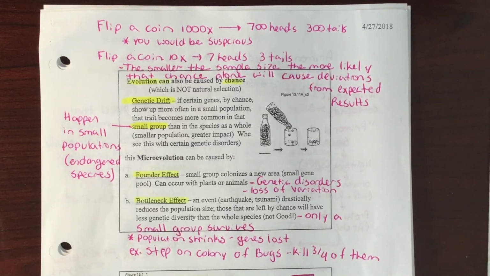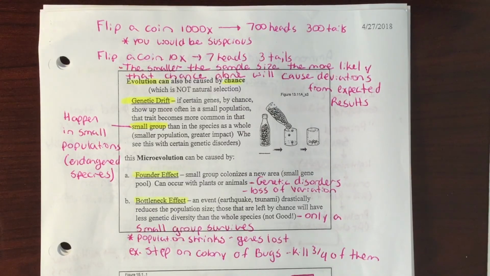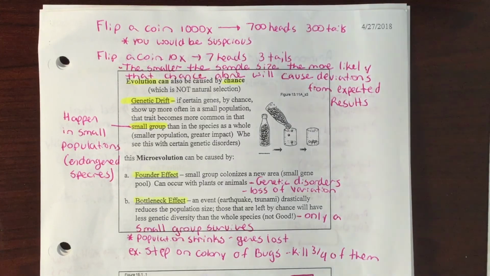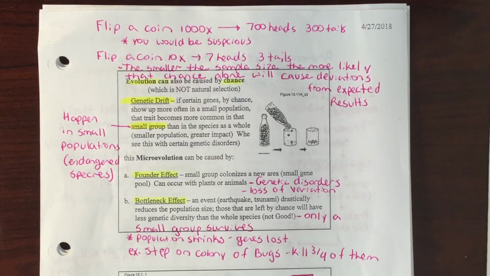Next one is called bottleneck effect, and this is more like an event occurs. Maybe an earthquake, a tsunami, or a forest fire comes along and drastically reduces the population size. It wipes out a lot of the organisms in that particular population. Those left are left by chance. It's not like they were smarter or blended in better. The chance that they survive was just that, chance, and evolution is just that. We have a loss of genetic diversity for the whole species. This is not good. Only a small group survives, the population shrinks, and genes get lost. They might not be good genes that those organisms are left with.